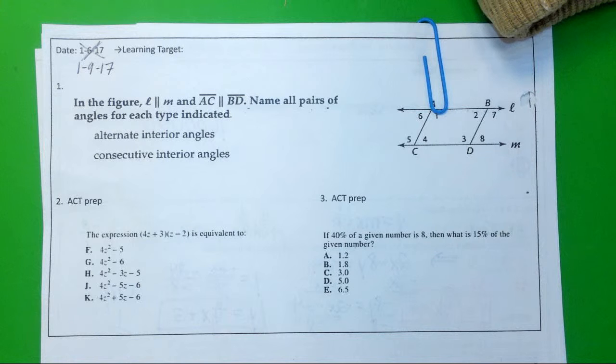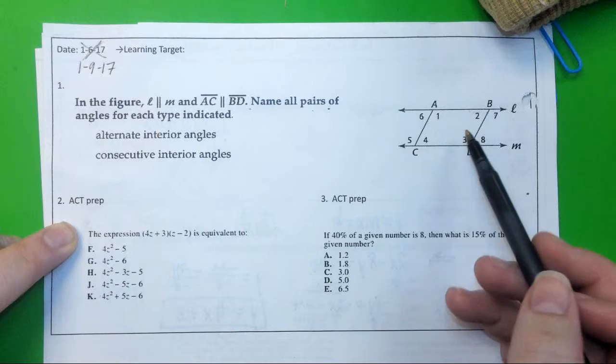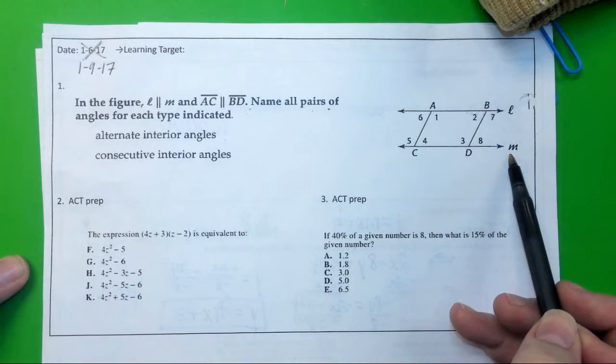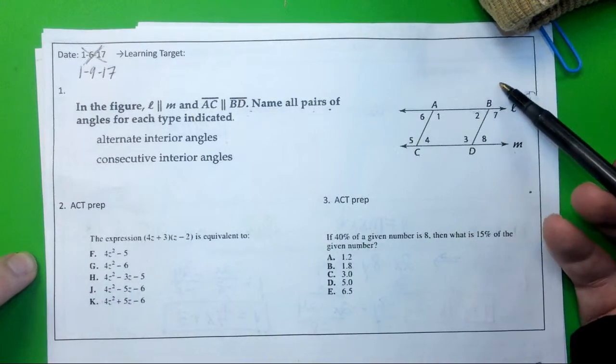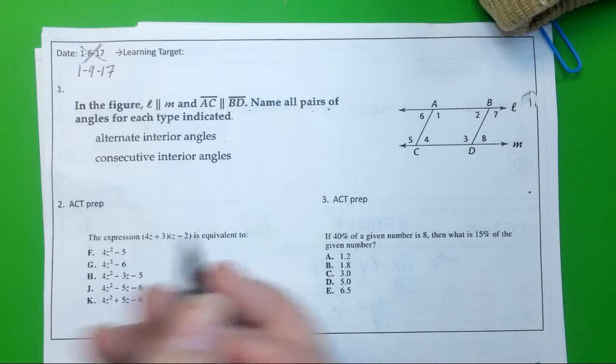Okay, last week before the weather day, we had this great bell ringer, and I wasn't going to let it go to waste. So we're doing Friday's bell ringer today. It says in the figure, line L is parallel to line M, line AC is parallel to line BD, and name all the pairs of angles for each type of angle indicated.